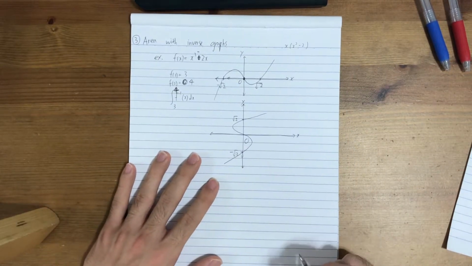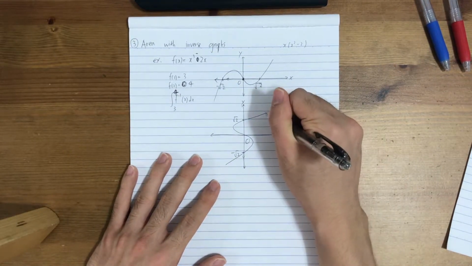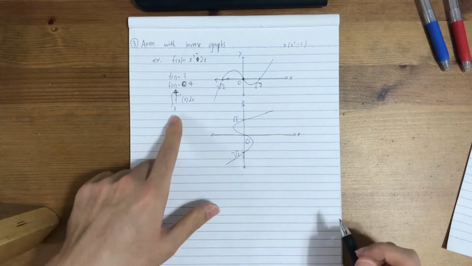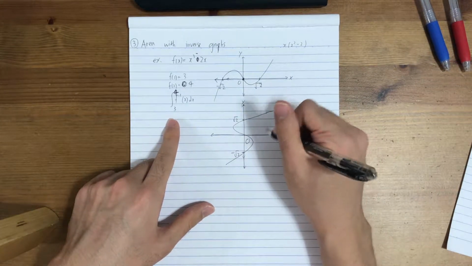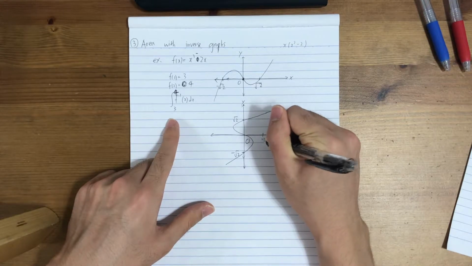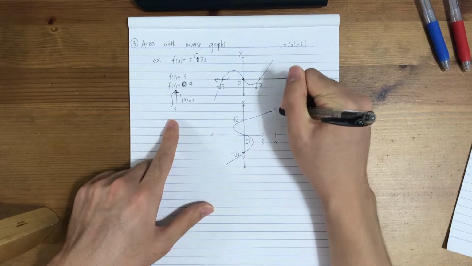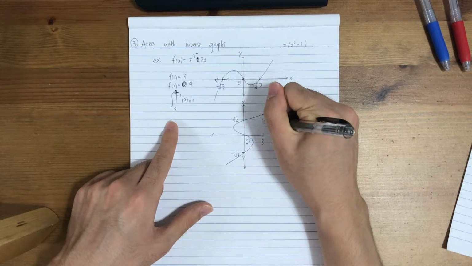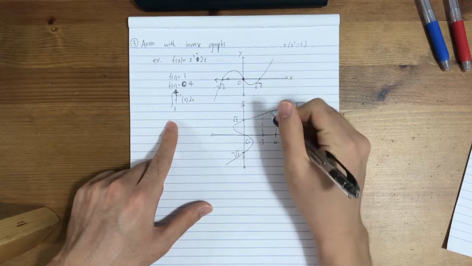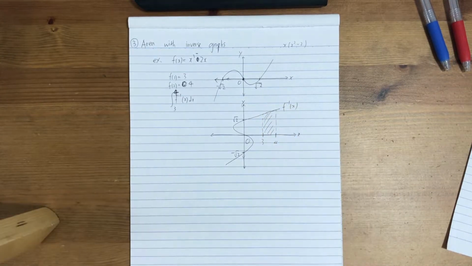So this is how the inverse looks like. So now we want to find the area from 3 to 4. So that's the inverse, right? So 3 to 4. So this part, that's what we want to find, right?